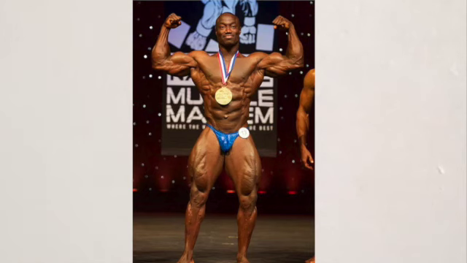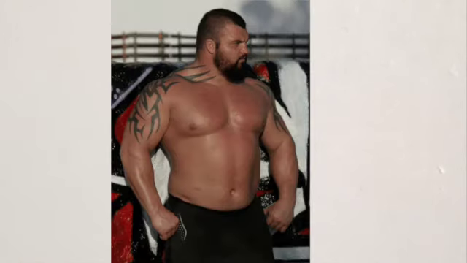Another very important factor when talking about muscle strength versus muscle size is exercise selection. Exercise selection is very important, because now you're looking at, in order to get better at a squat, you're going to have to squat. If you look at a bodybuilder physically versus a powerlifter physically, they look very different.